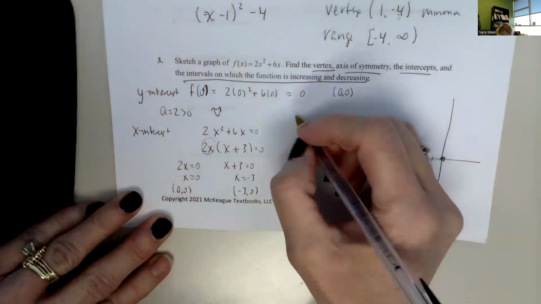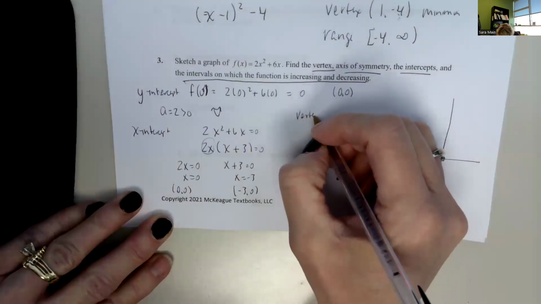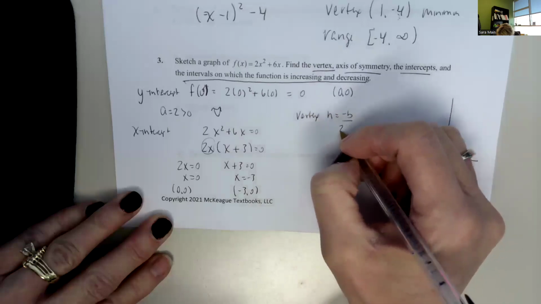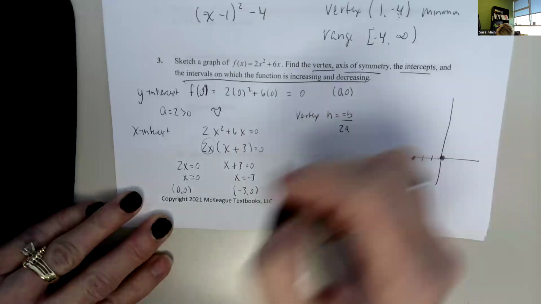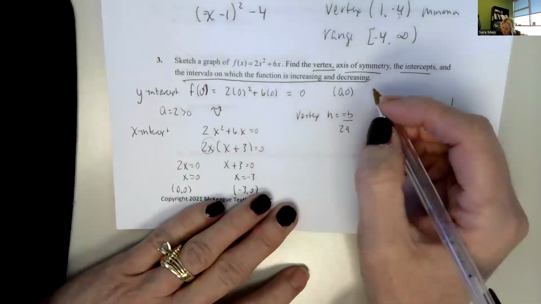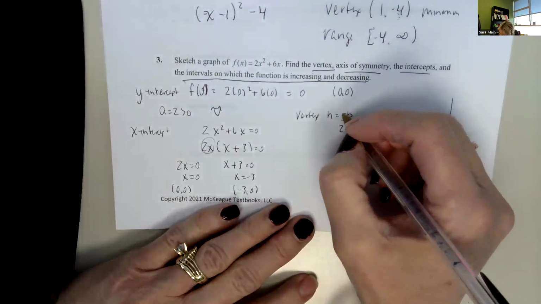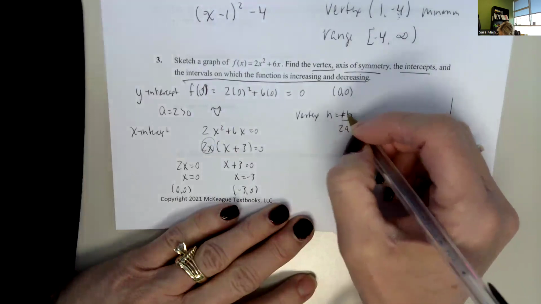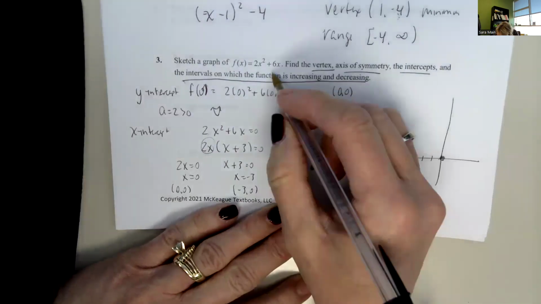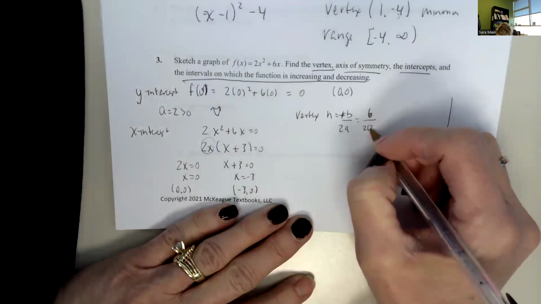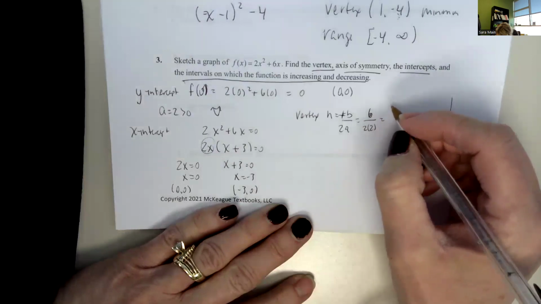And then to find my vertex, the h is the opposite of b over 2a. That b is 6 over 2 times 2, because a is 2.